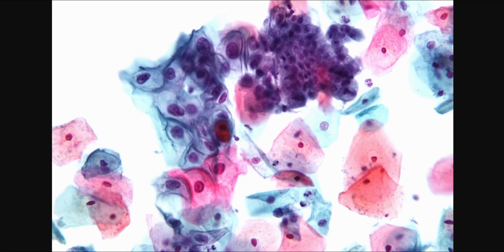First, I want to thank Wikipedia and PathPresenter for these images and slides. Today we're going to talk about HPV, Paps, LSIL and HSIL, and cervical squamous cell carcinoma.